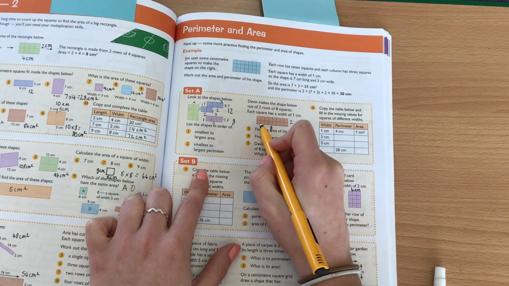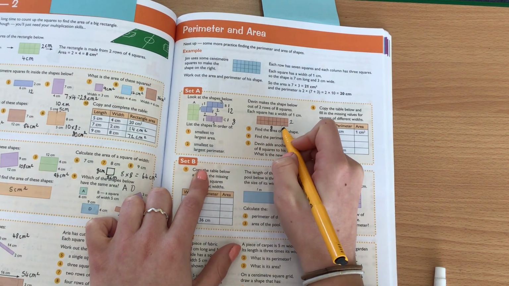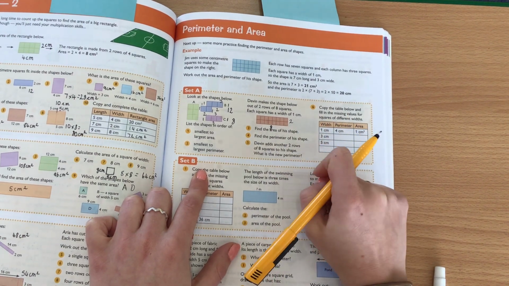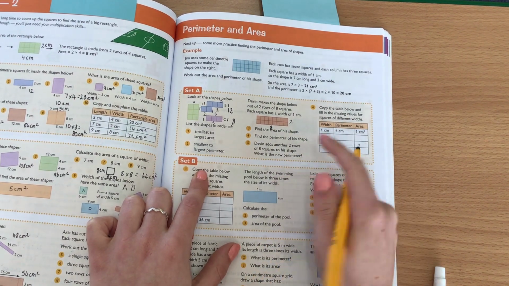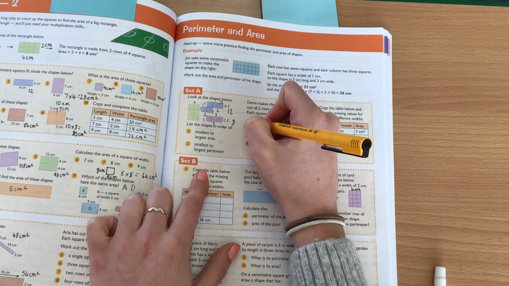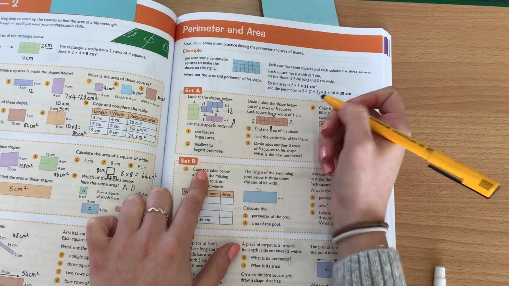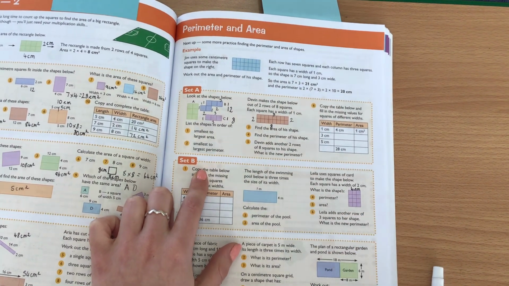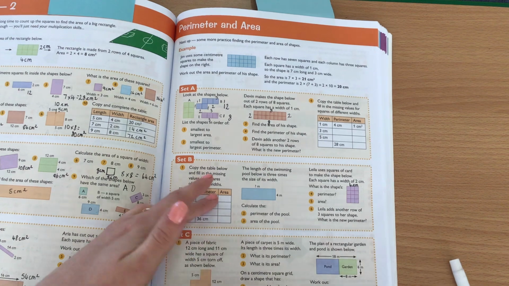I could do that by counting 1, 2, 3, 4, 5, 6, 7, 8. There's 2 along there. Now remember, if I was finding the area, I could just multiply those numbers, but I'm not. I'm trying to find the perimeter now. So I also know that this is 2. I also know that this is 8, because on a rectangle, opposite sides are the same length. Okay, so to find the perimeter of this shape, I've got all the lengths.